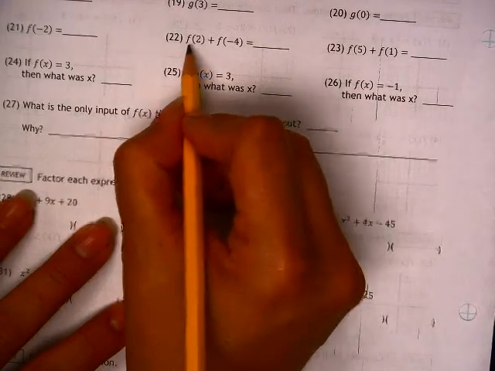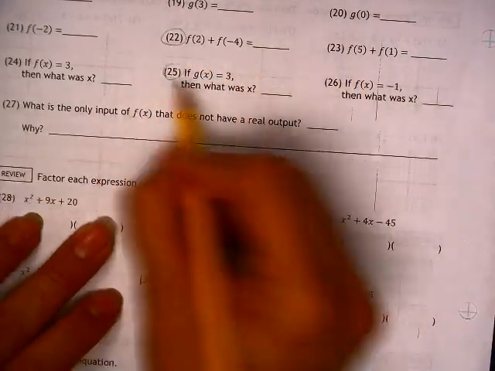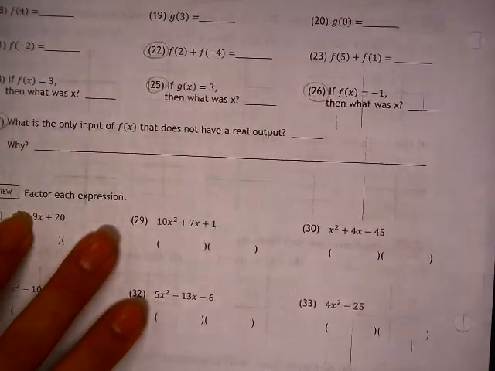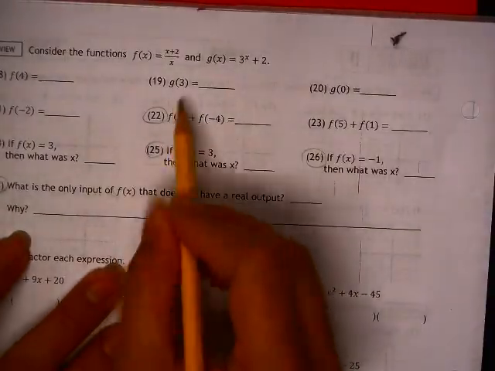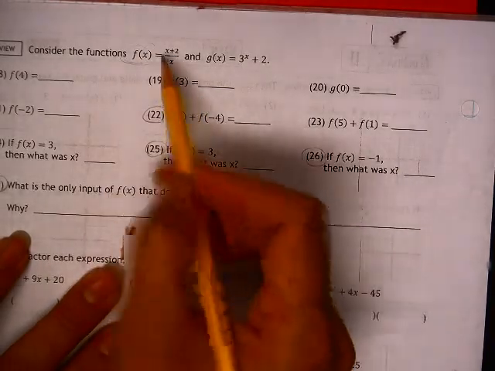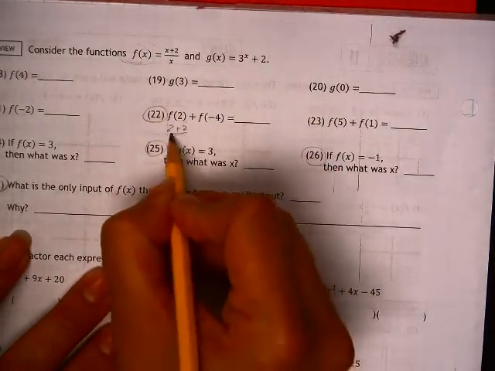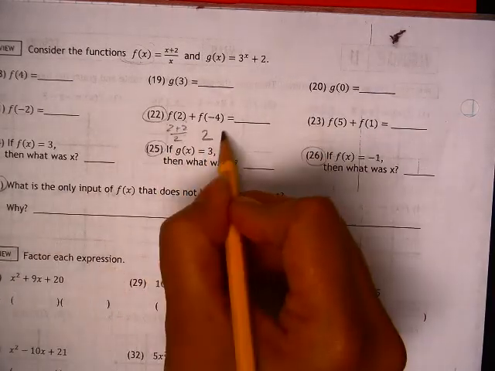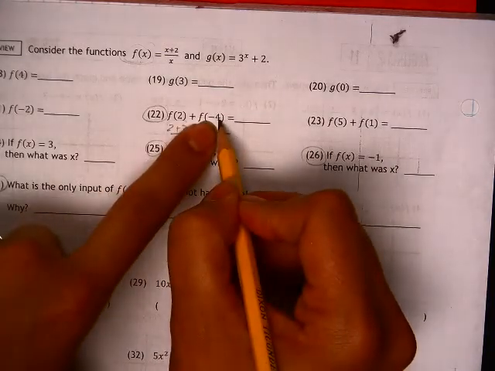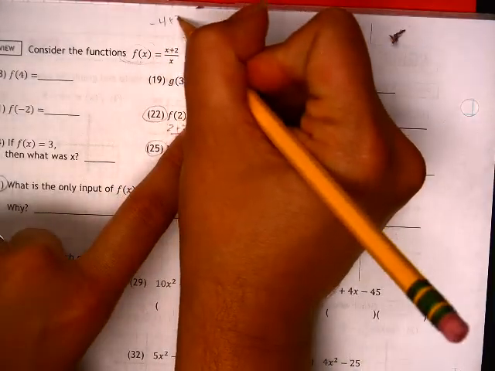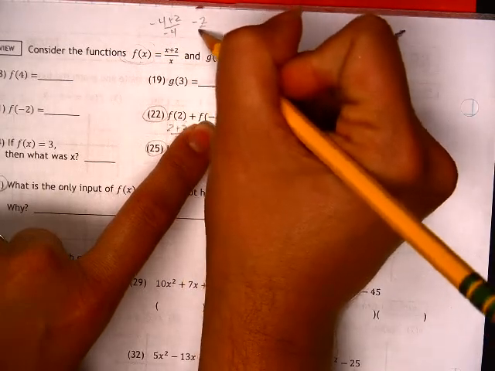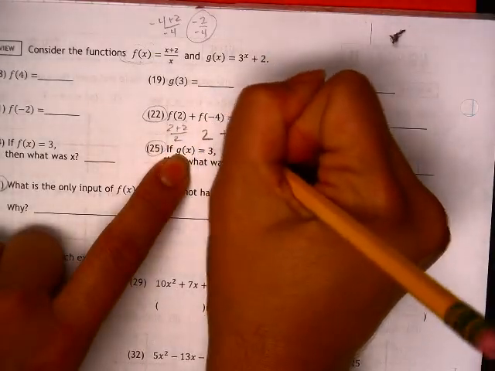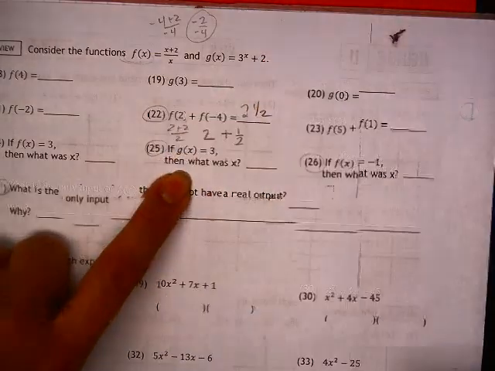Here we go. We're going to look at these numbers here. Let's see if we know what's going on. And this one here is saying, remember, this is just saying, hey, let's use the f function and plug in 2. So when we do that, we get 2 plus 2 over 2, which is 4 over 2, which is 2. And then I'm plugging in a negative 4 into there. So negative 4 plus 2 over negative 4 gives you negative 2 over negative 4. Remember, negative divided by a negative is a positive. So that is plus 1/2. So that gives us 2.5 as our answer.